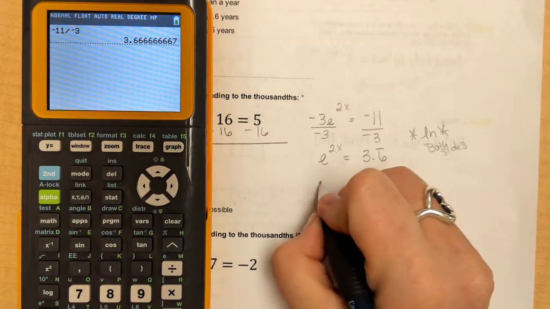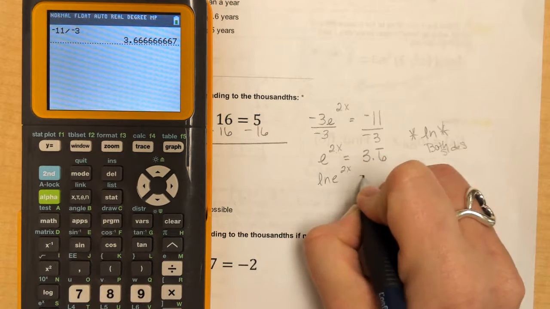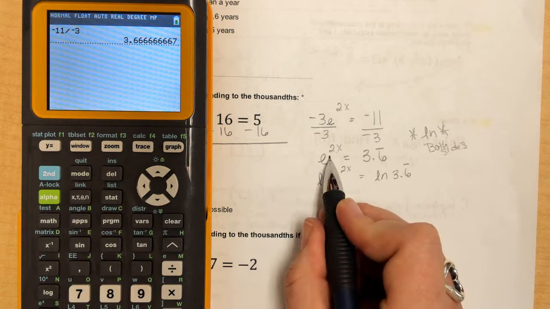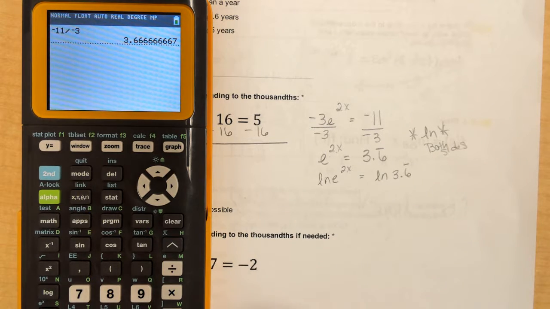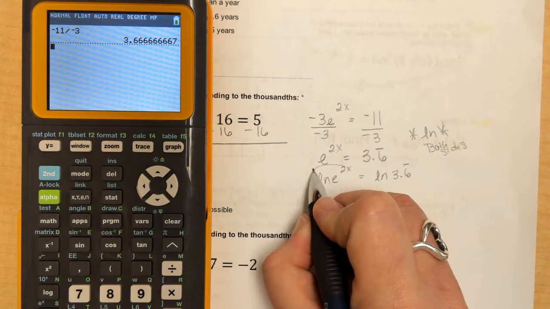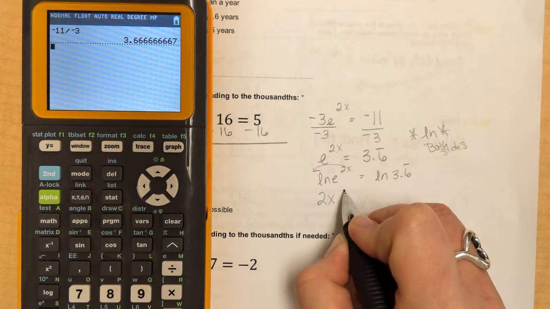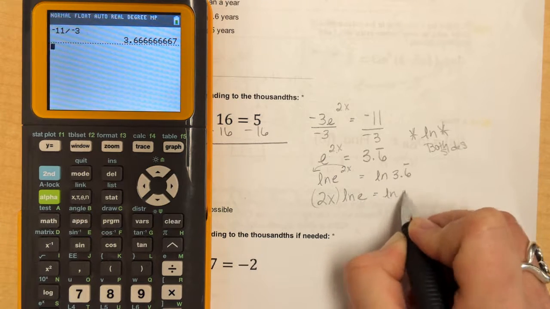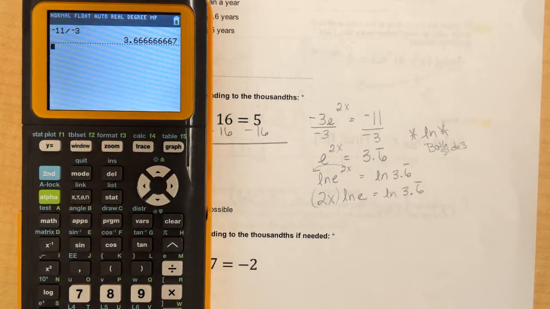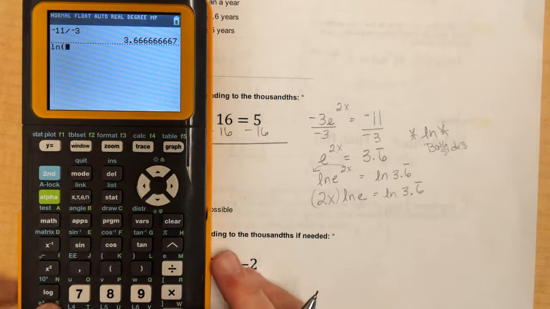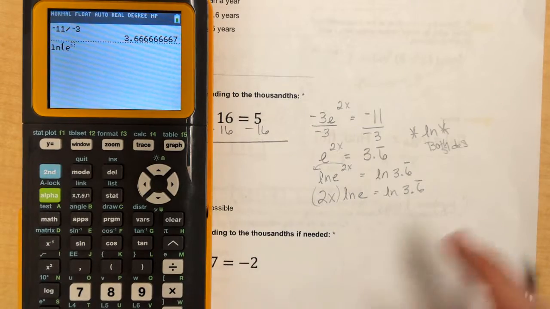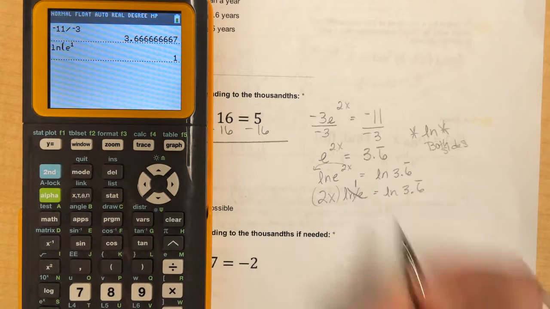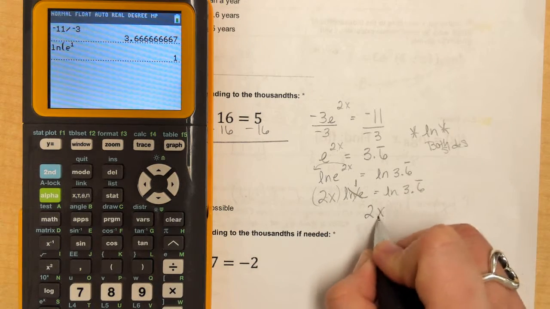Always. So I'm going to write natural log e to the 2x equals natural log of 3.6 repeating. I just took the natural log of what was there, natural log of what was there. The exponent comes out front, so that's 2x times the natural log of e, and that is all I've done. But you have to remember that when I type in the calculator natural log of e, the exponent right now is 1, you get a solution of 1, so this is really 1.